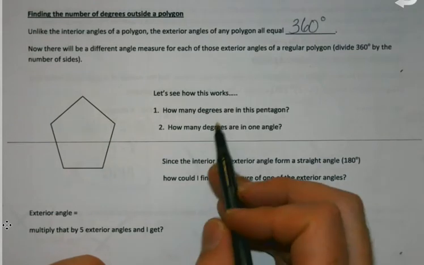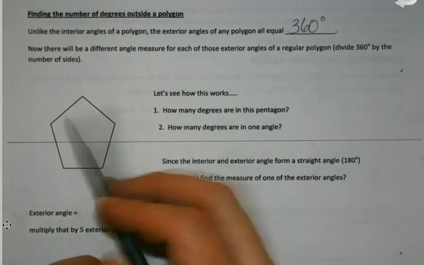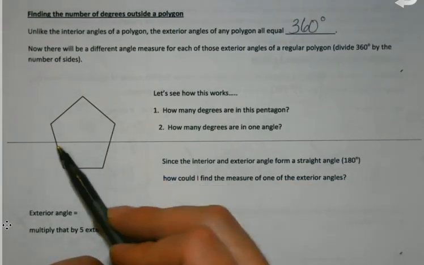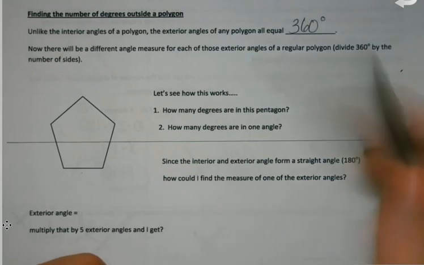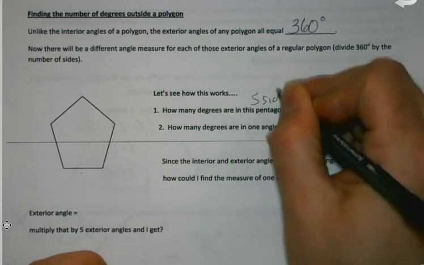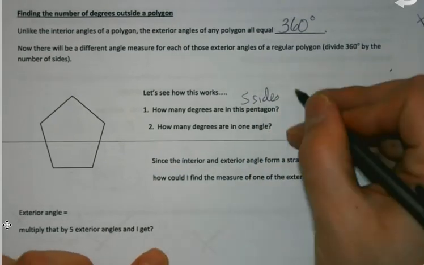All right, how many degrees are in the pentagon? Well, there are 1, 2, 3, 4, 5 sides. So I'd use my formula.